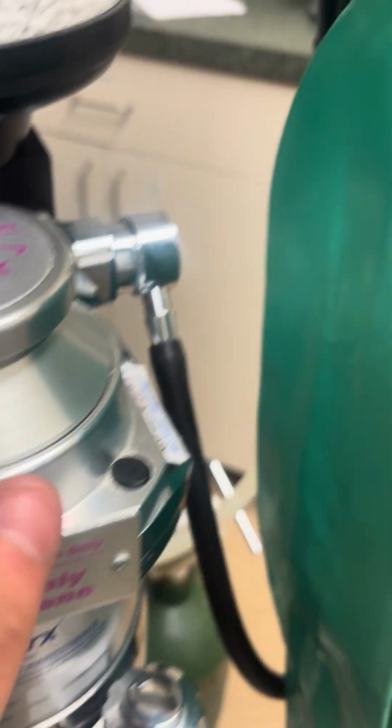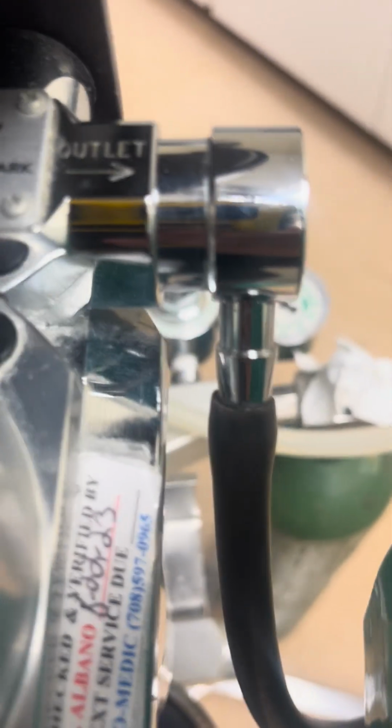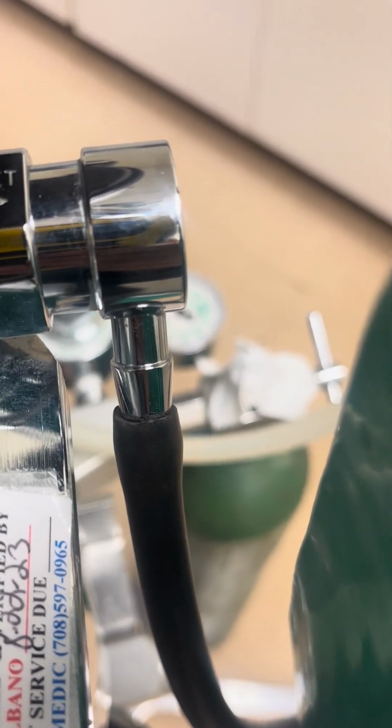And then after the different inhalants that you can use, it comes to the vaporizer outlet, which is this part right here. Then it can go into two different areas, and it's used to vaporize a liquid anesthetic agent and deliver a controlled amount to the patient.